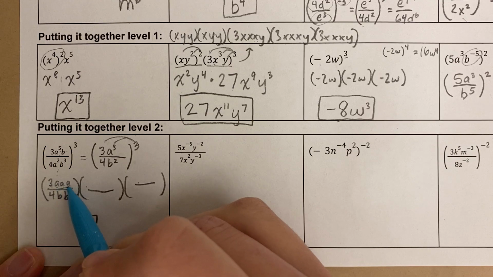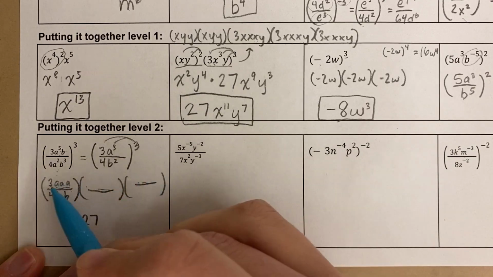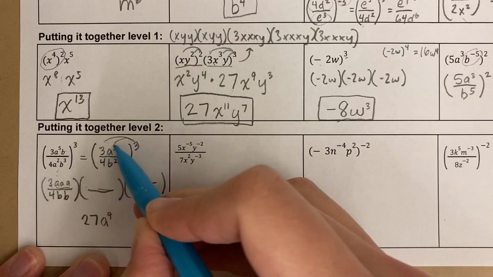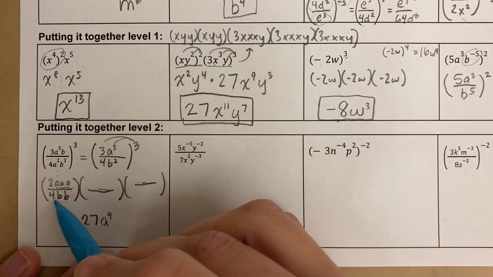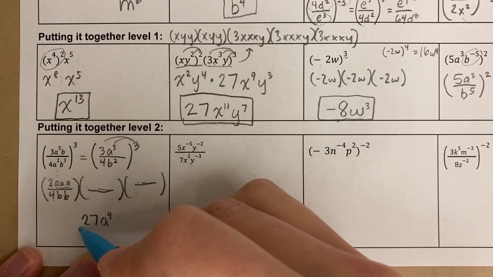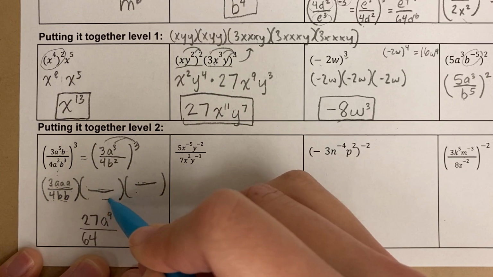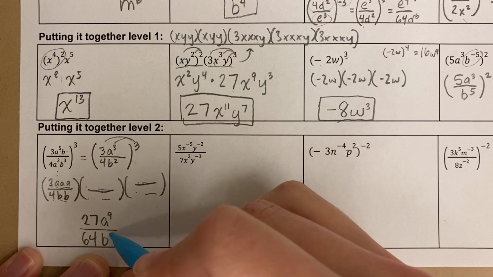This is a times a times a, 3 times. That's going to be 9 a's, right? That's going to be 3 a's 9 times. Look, that's multiplying the exponents. This is going to be 4 times 4 times 4. That's 64. And b times b times b times b times b times b, that's b to the 6th.